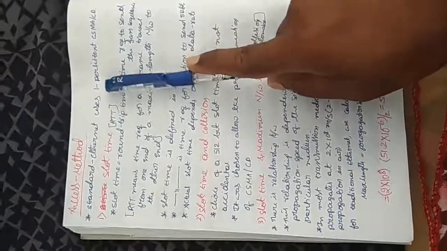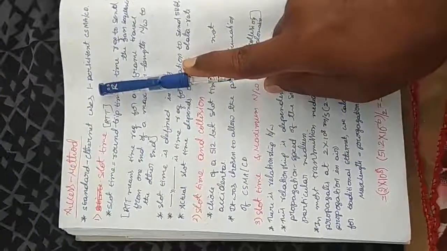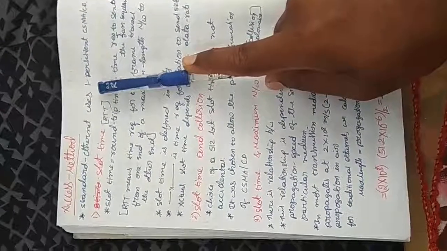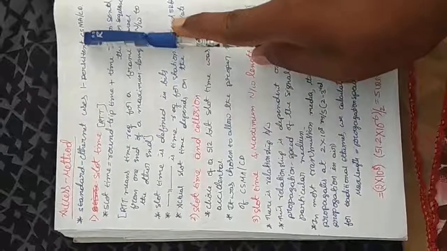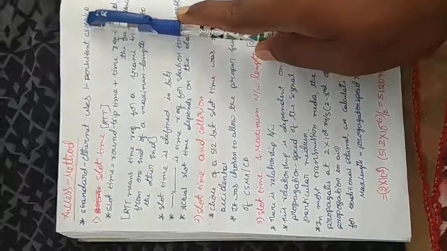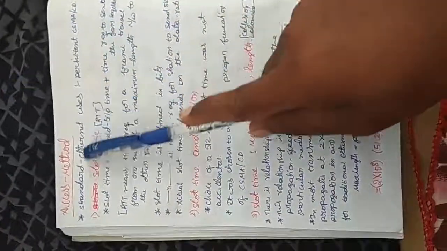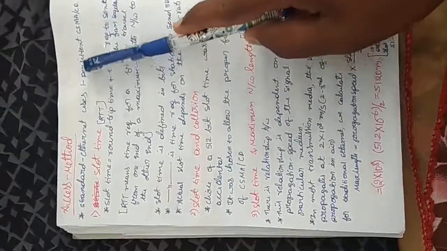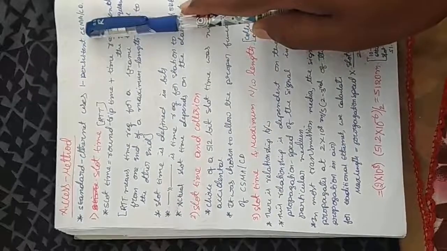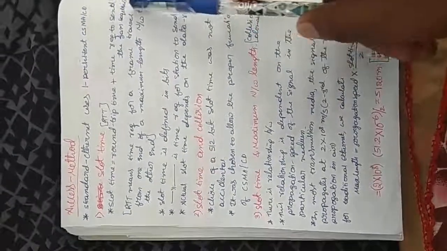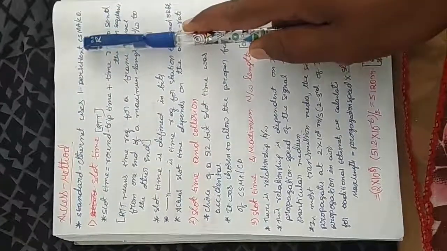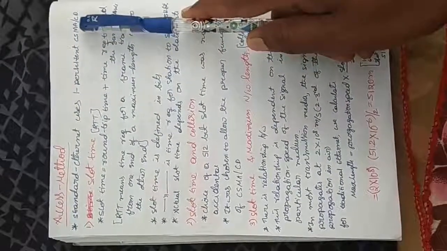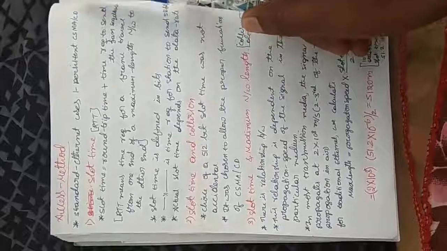We discussed three types of persistence: 1-persistent, non-persistent and p-persistent. But in standard Ethernet, we use only 1-persistent CSMA/CD. CSMA/CD means carrier sense multiple access with collision detection.